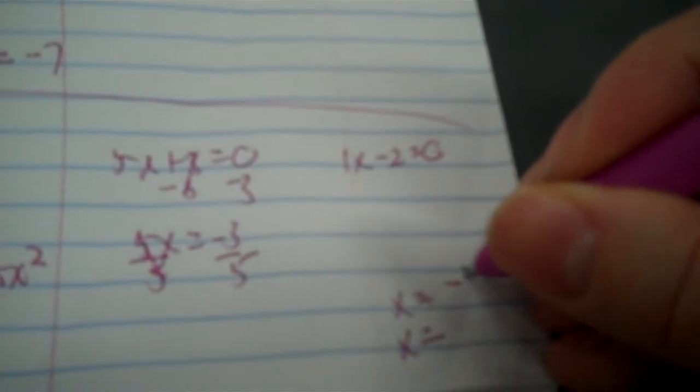So either 5x plus 3 could equal 0, or 1x minus 2 could equal 0. So minus 3, you get negative 3. You can divide negative 3 by 5, or if it's a decimal, just put negative 3/5. Here you add 2. So 1x equals 2. Negative 3/5 and 2 are the answers. Okay, next one, number 11. X to the second plus 4x minus 15 equals 0.